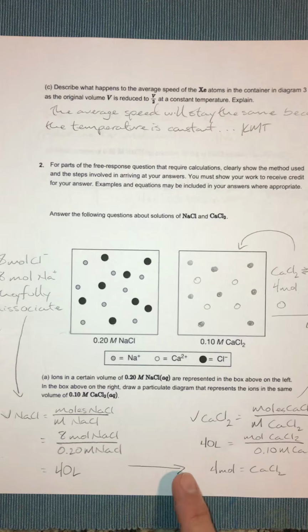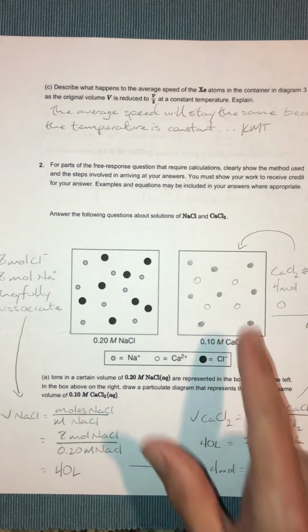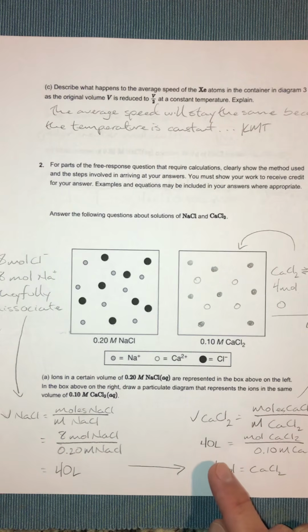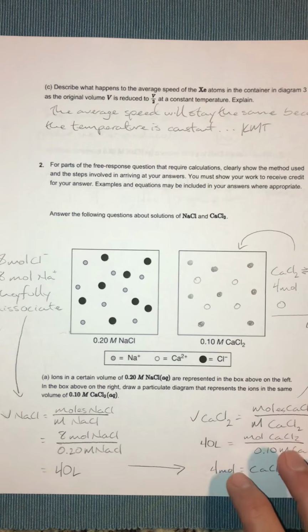Use that information to plug in here. You're trying to calculate the volume. Well, you know the volume is going to be the same. It doesn't say anything different, so you can assume that. We're actually trying to find the moles of calcium chloride. So we plug in the values that we do know, 40 liters and 0.1 molar, and we're able to figure out that we have 4 moles of calcium chloride.